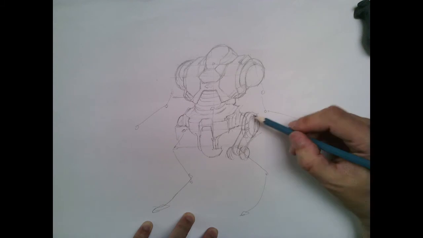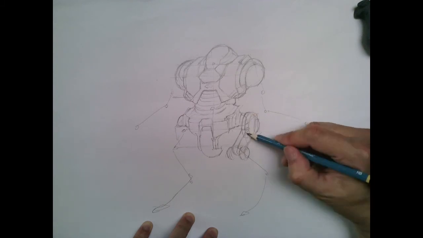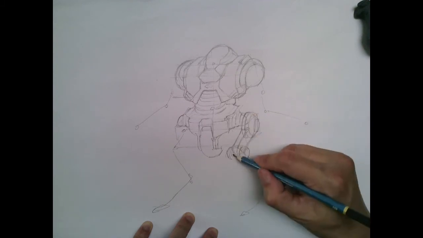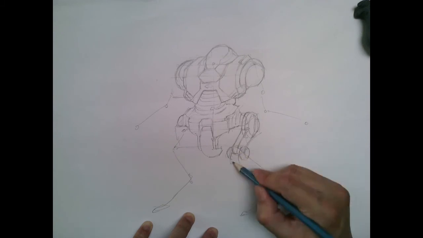So now you add a lot of basic circles and you connect the joints, and then what you do is you just try to build up the shapes.